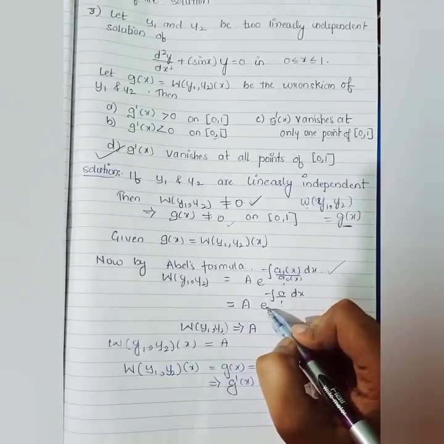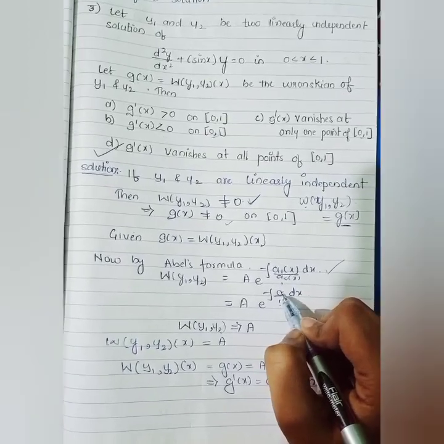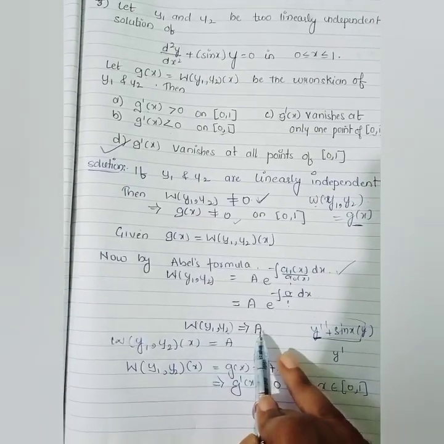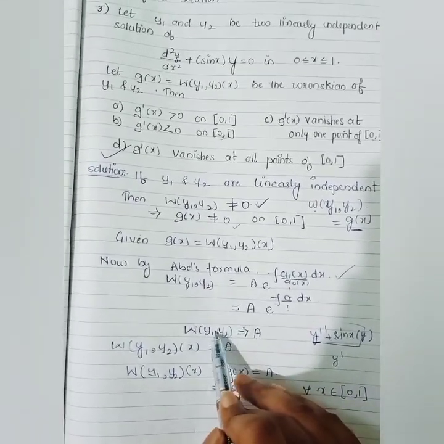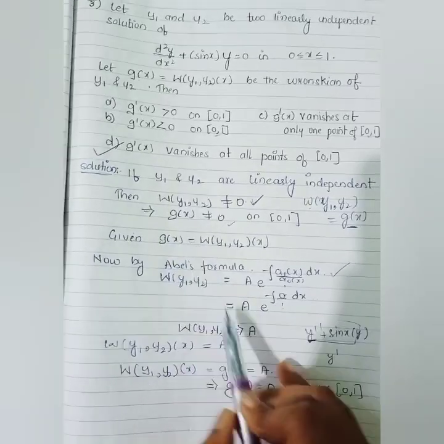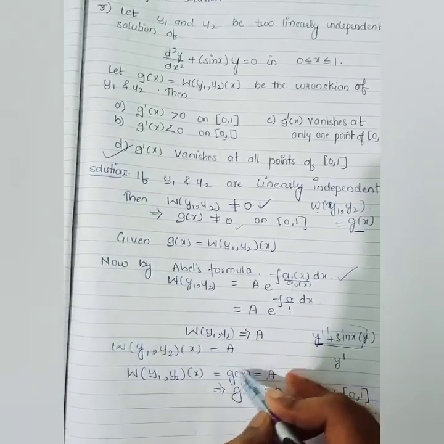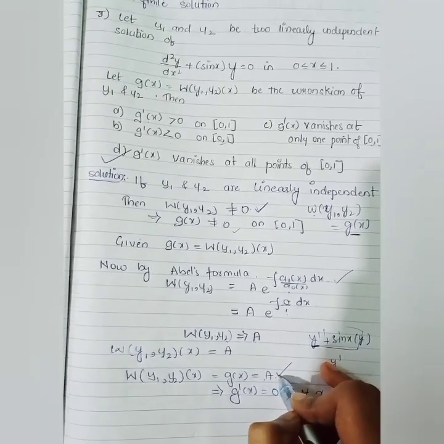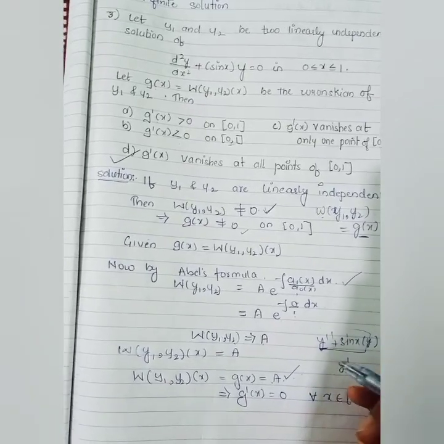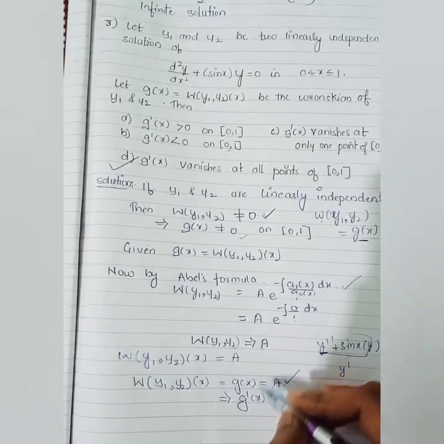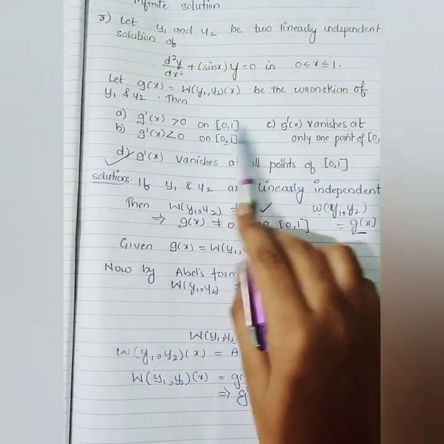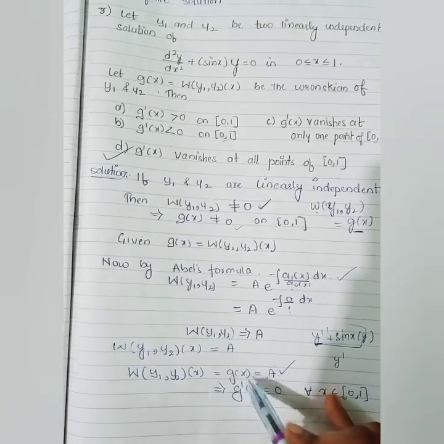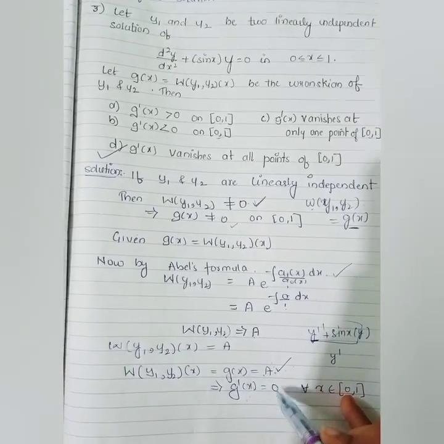Okay, so e raised to the power of the integral of 0 is going to be e raised to 0, which is 1. So here we got that the Wronskian of y1 comma y2 is nothing but equal to the constant A. The Wronskian is also equal to g of x, so the g of x value will become A. So g of x is nothing but a constant A. That constant may be anything, it may be 1, 2, 3, 4, any constant. So what will be g dash? Because in the options we are talking only about g dash, we have to take the derivative of g of x with respect to x. A is any constant, so it is going to be 0.